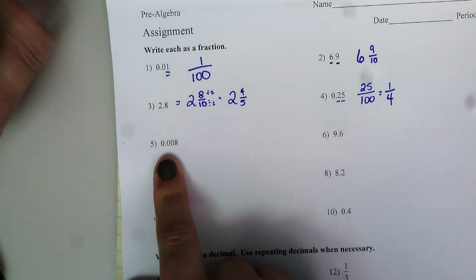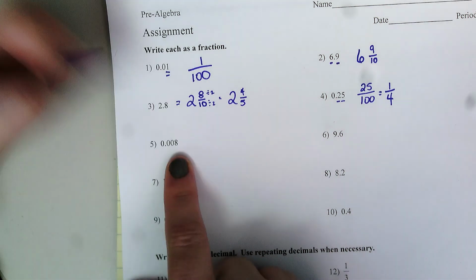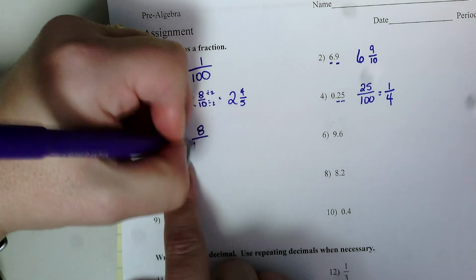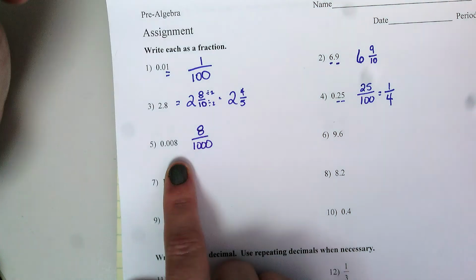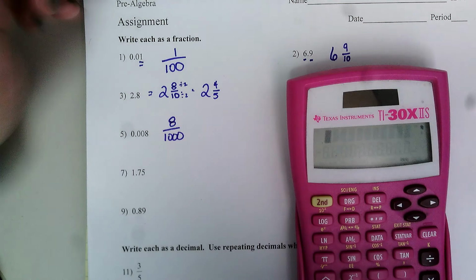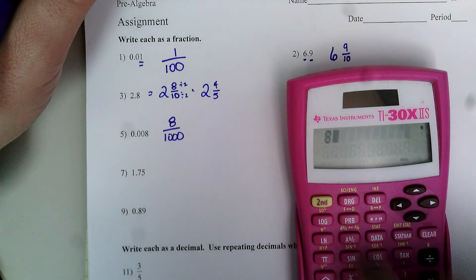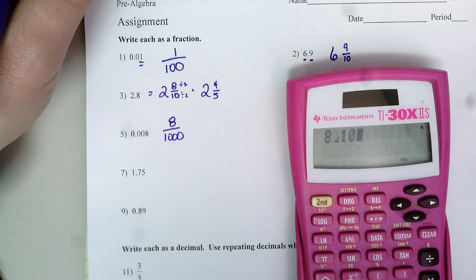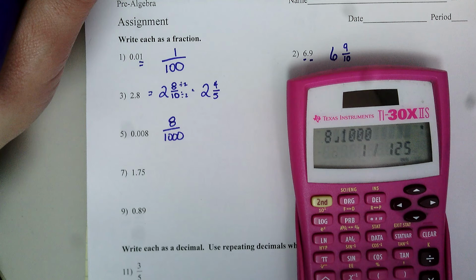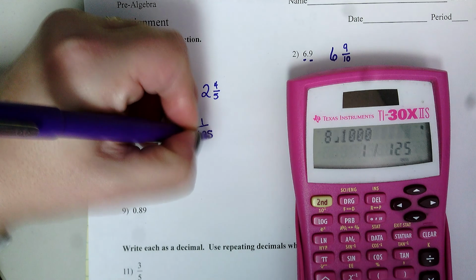Okay. Now, number 5, our 8 is not in the tenths place, it's not in the hundredths place, but it's in the thousandths place. So I'm going to put 8 over 1,000, okay? 8 over 1,000, and I know that will simplify. So it actually will simplify, divide by 8 on top and bottom, but I will show you. You're going to say 8 over 1,000. Hit equals, and you get 1 over 125.